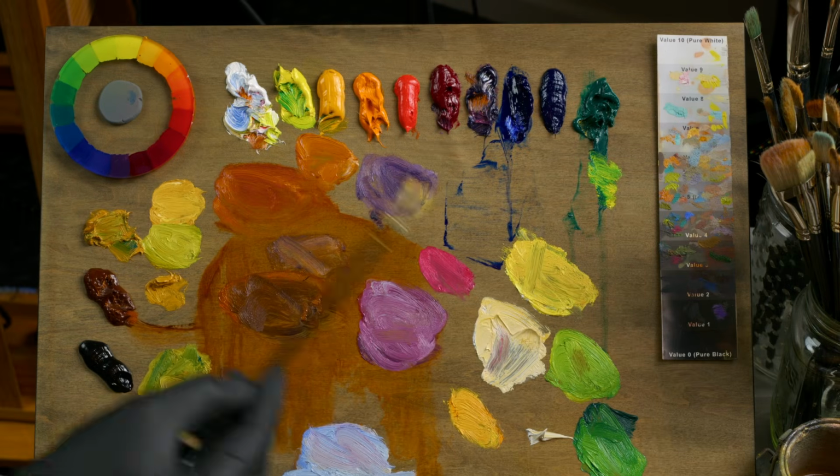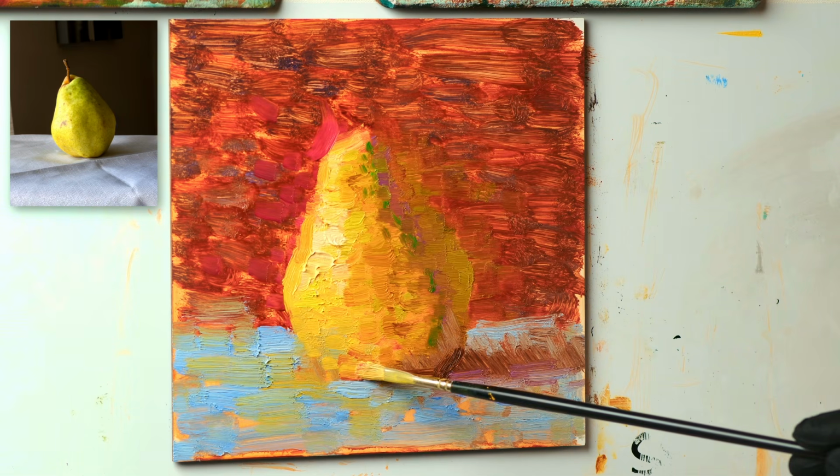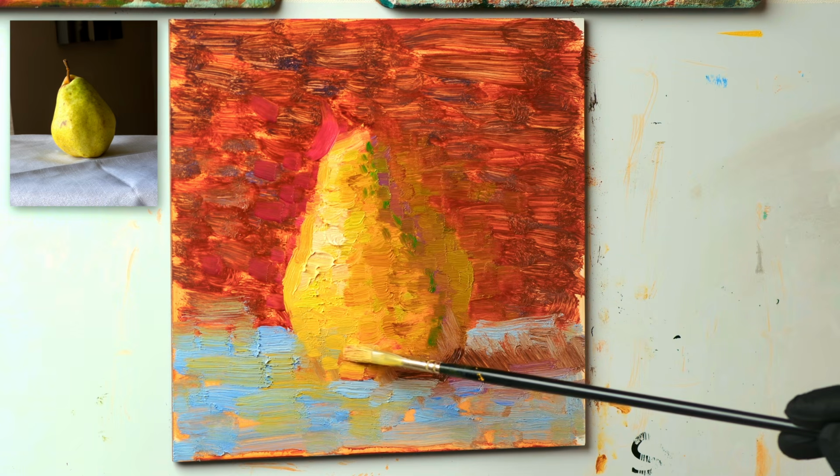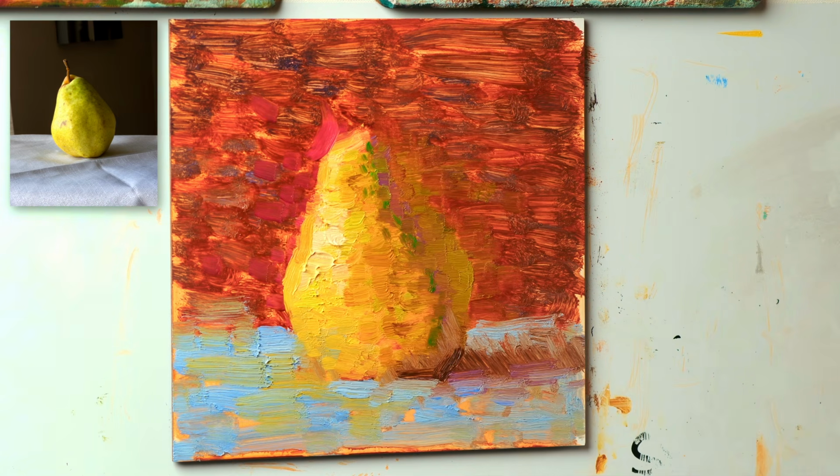Oh, that's a little bit too much. I'm just going to bring the yellow back in on top of it and let the viewer's eye work out what's happening right in there. There. Okay, so now I've got form. I've got a pear that's sitting nicely on this table. It's starting to feel solid, right?